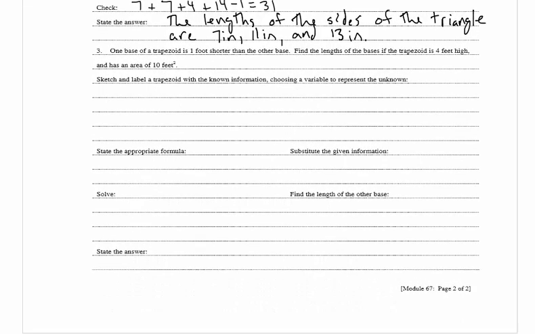In 3, it says, one base of a trapezoid is 1 foot shorter than the other base. Find the lengths of the bases if the trapezoid is 4 feet high and has an area of 10 feet squared. First thing it wants us to do is sketch and label a trapezoid with the known information, choosing a variable to represent the unknown.